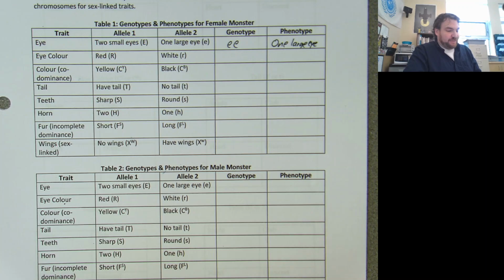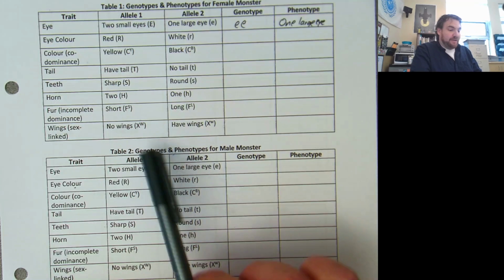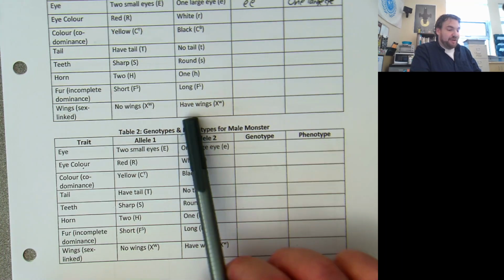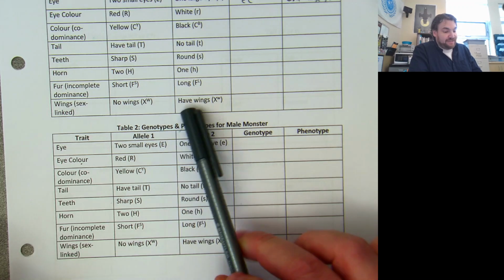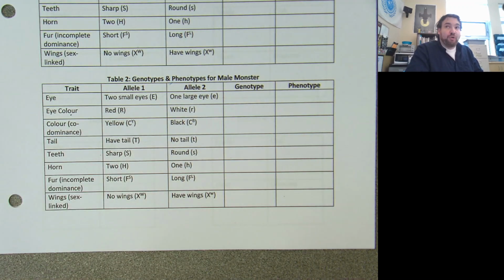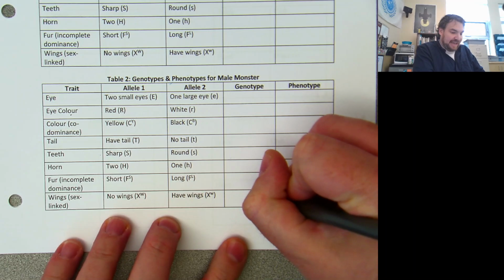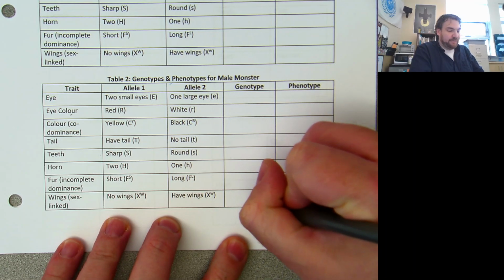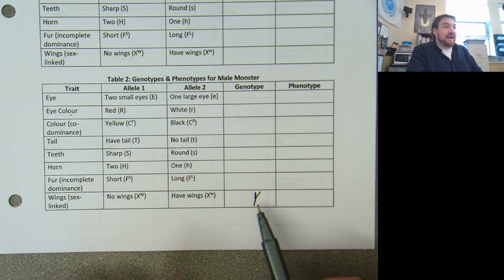Remember to include the XY chromosomes for the sex-linked traits. When you're rolling for the sex-linked traits, the female you're going to roll twice. The male, obviously, you're only going to roll once, because the male has to have a Y chromosome. There has to be a Y in the male because males are XY.